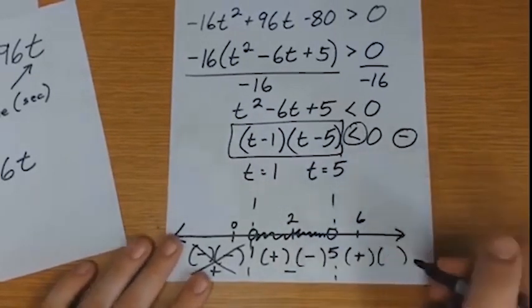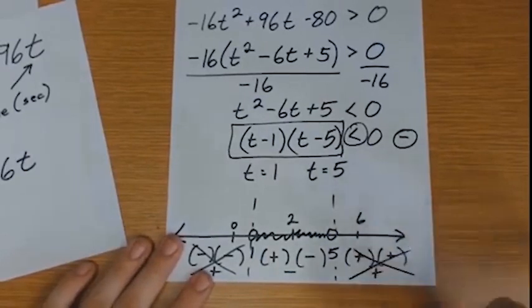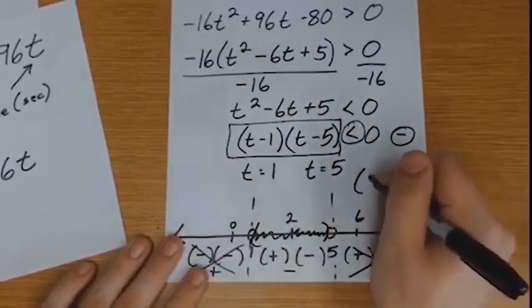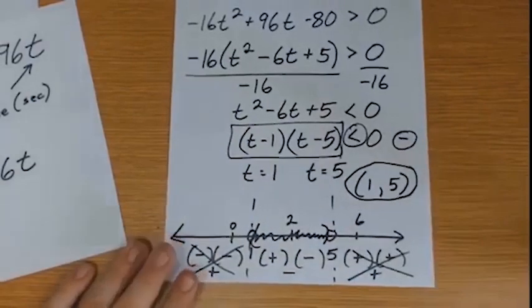If we plug in 6, 6 minus 1 is positive, 6 minus 5 is positive. That's a positive section and a no-go. So as predicted, our interval between 1 and 5 is our answer.